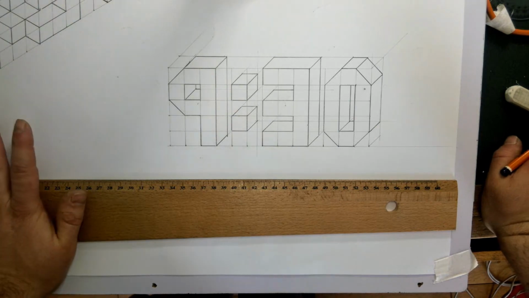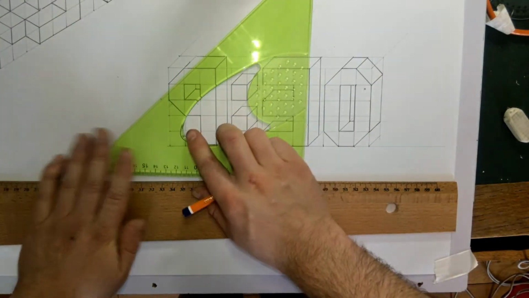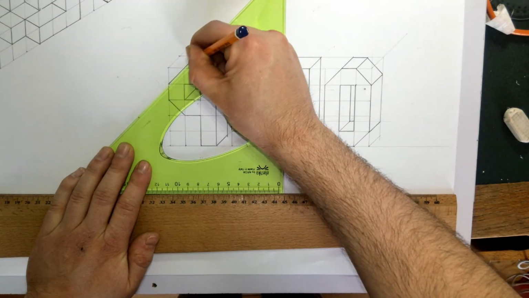So that's it done in oblique. So I'll colour it in now, and I'll add notes to show you what I want your finished solution to look like.